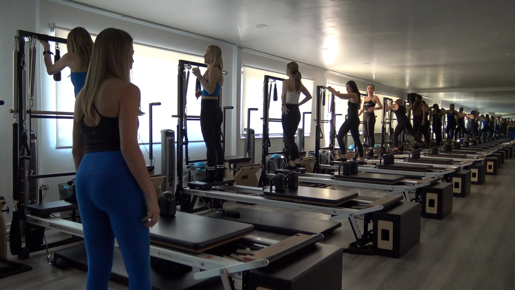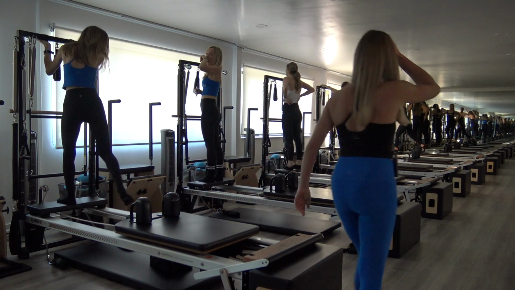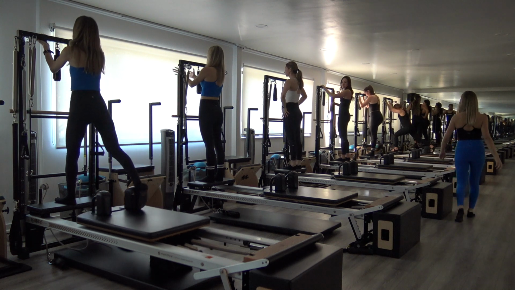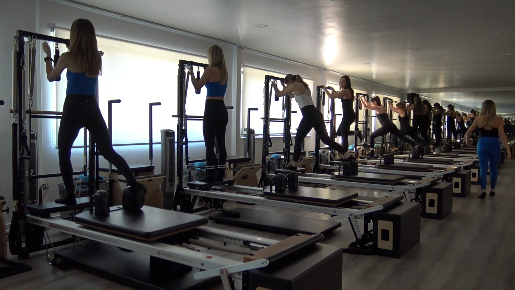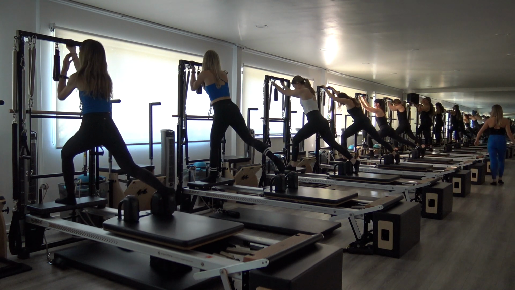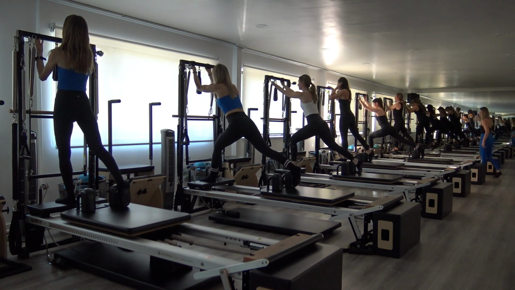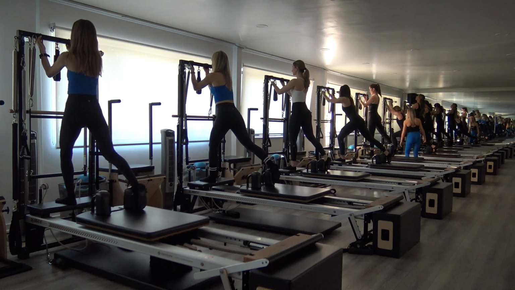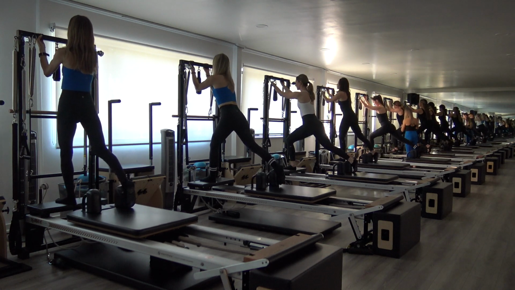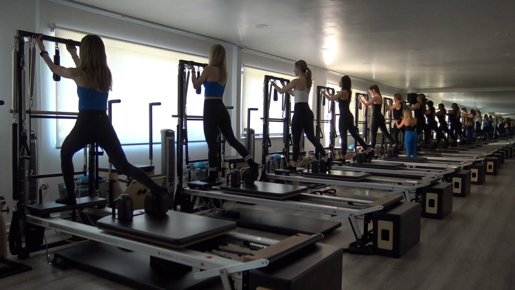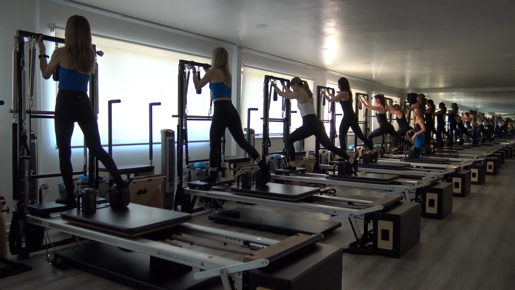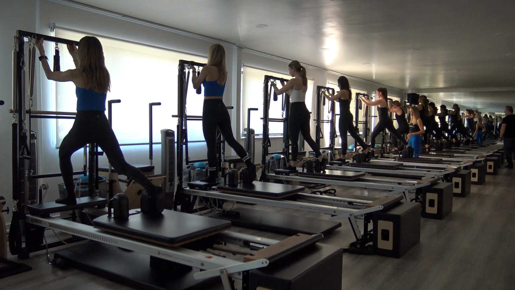Switch legs. All right, hook the other foot in. Inhale. Exhale. Squeeze the core and step up for 10. Inhale to resist back into a lunge. Exhale, squeeze and lift for 9. Inhale to resist back. And exhale, 8.